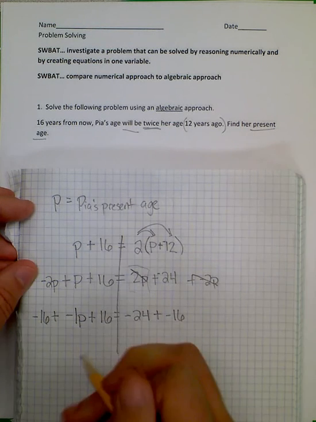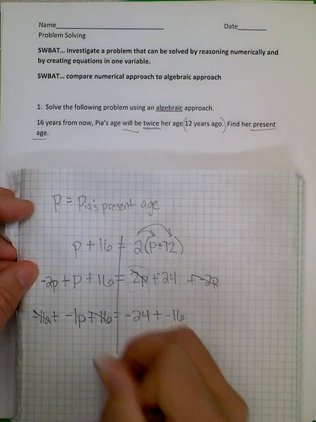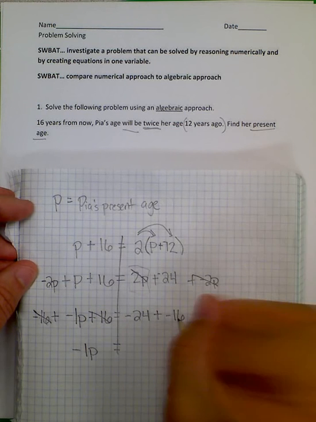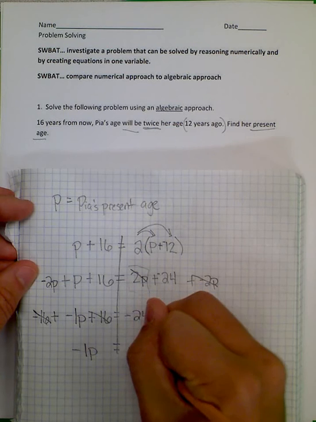And I get negative 16 plus 16 cancels out, negative 1P on the left. Negative plus a negative is a negative, 24 plus 16 is 40.